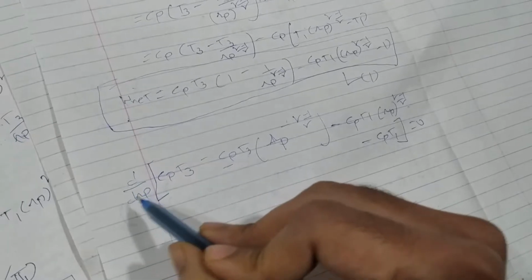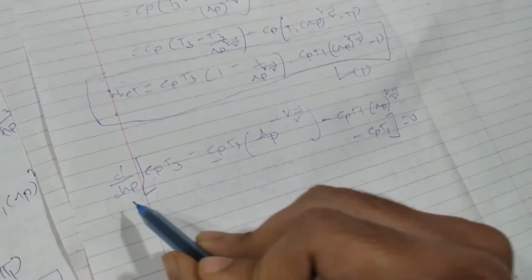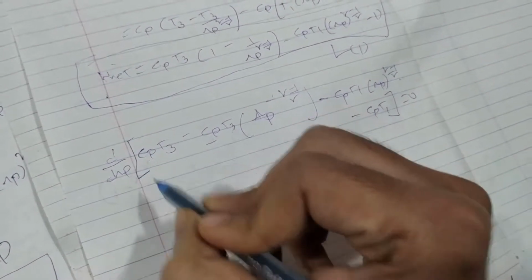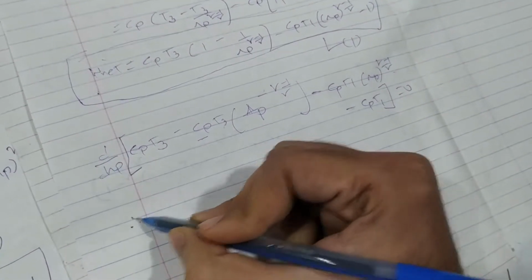So I will differentiate this equation with respect to Rp, and there is no Rp in the first term, so this will become 0.